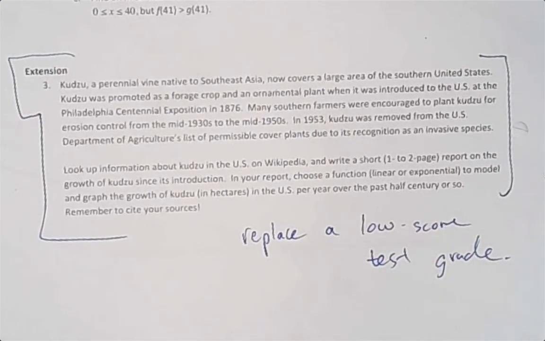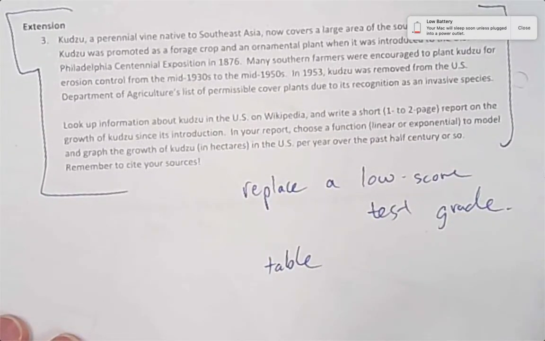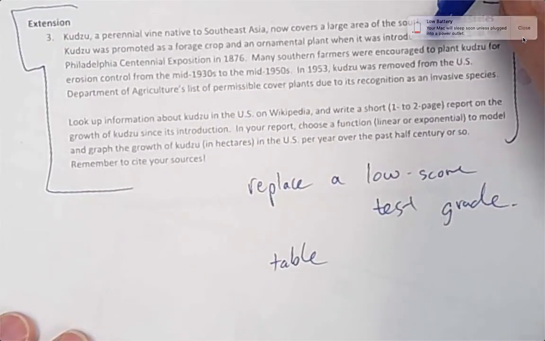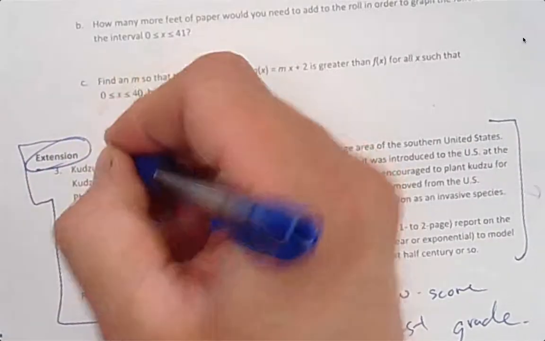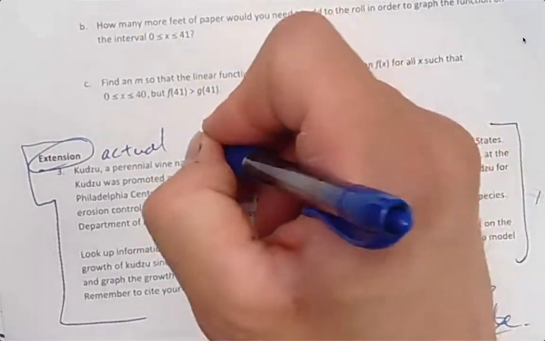I'd start with Wikipedia and just kind of get some observations there, and then build up to a model. Like you should make a table. You know what? This is not going to be an extension. This is going to be an actual assignment.